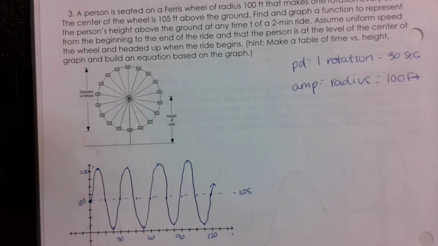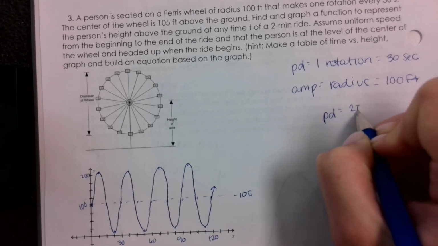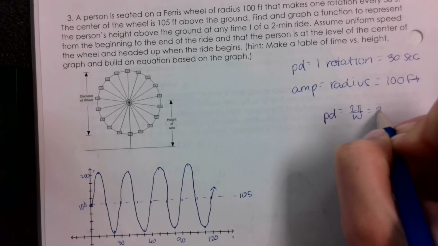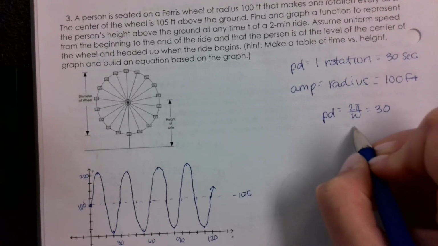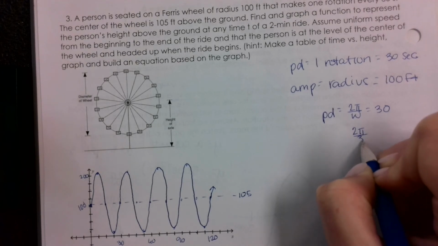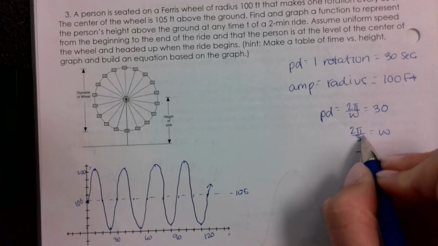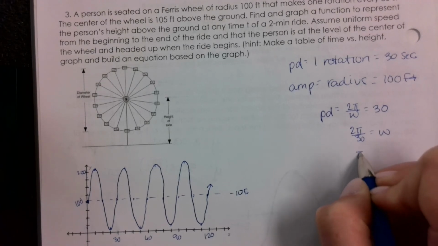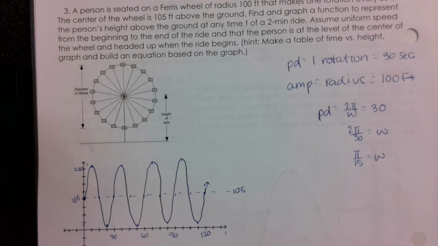What do we still need? To do our period, we'll say our period equals 2 pi over w, and that was 30. So if we solve for w, 2 pi over 30 equals w, and that's pi over 15 for our w value, which is what we're going to put into our equation.